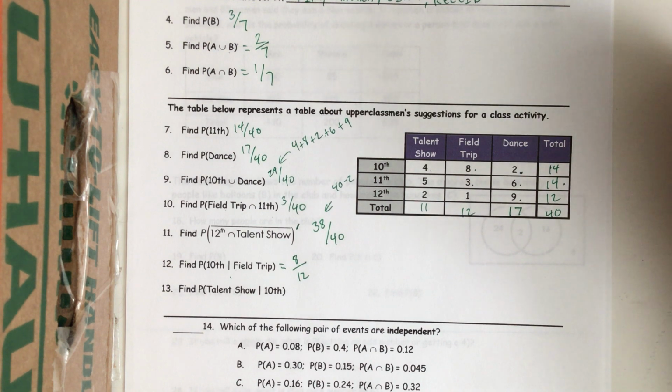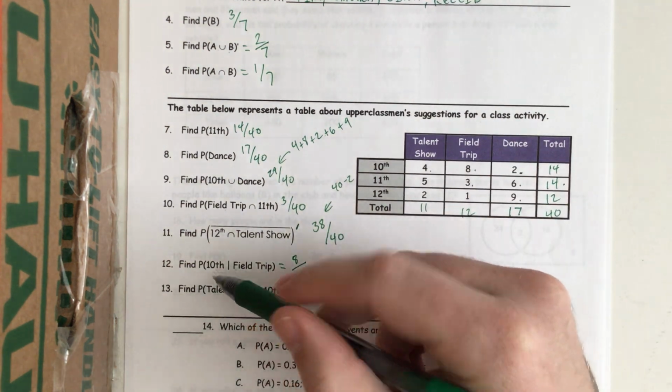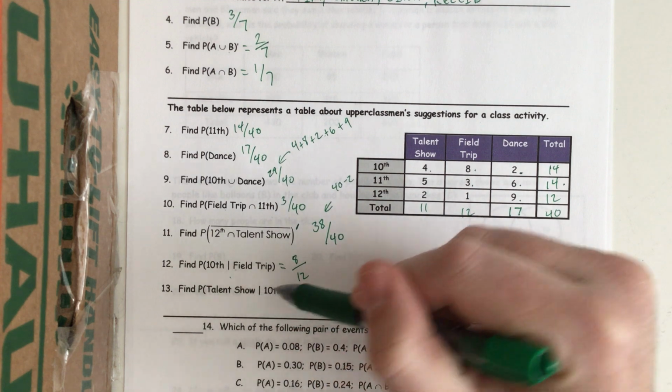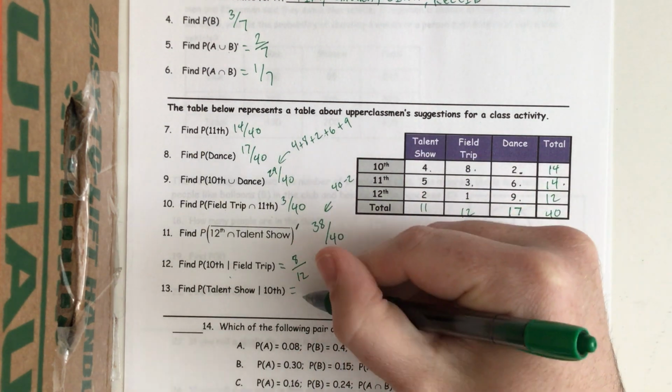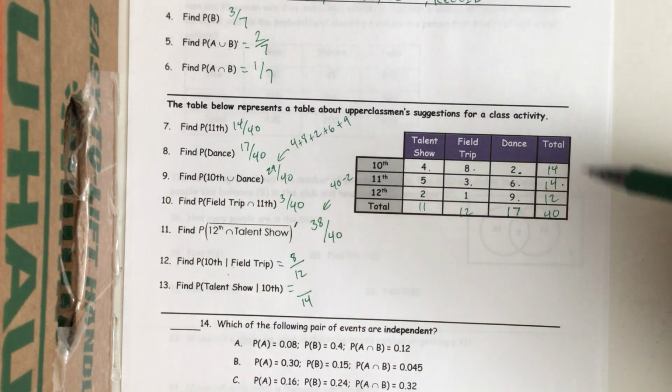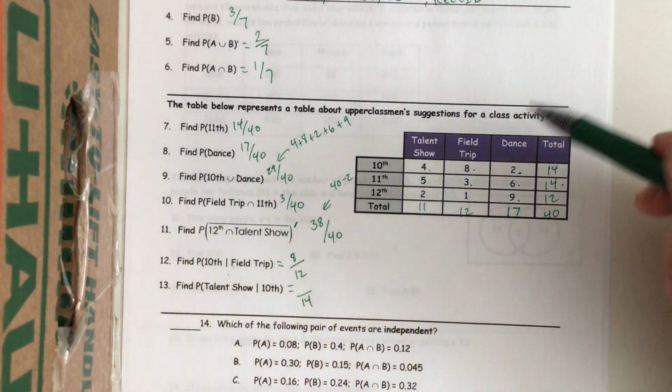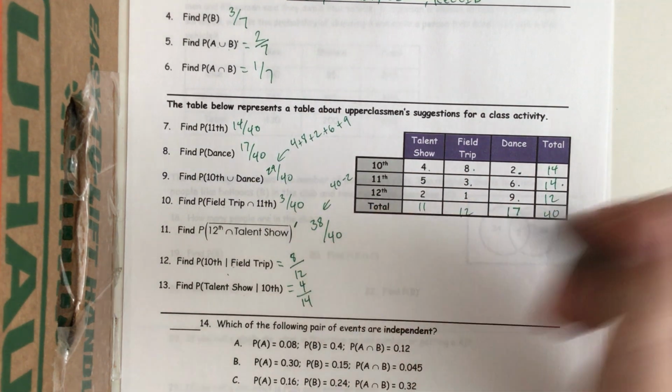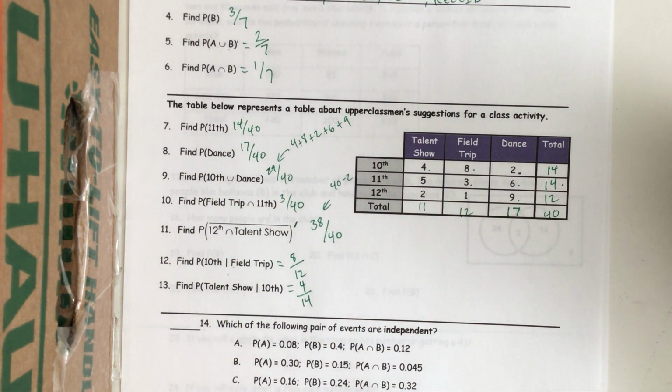So this one, find the probability of picking somebody who wanted a talent show given that they're in the 10th grade. Okay, how many people are in the 10th grade? 14 people in the 10th grade. And out of those 14 people, how many wanted a talent show? 4 wanted the talent show. Okay.